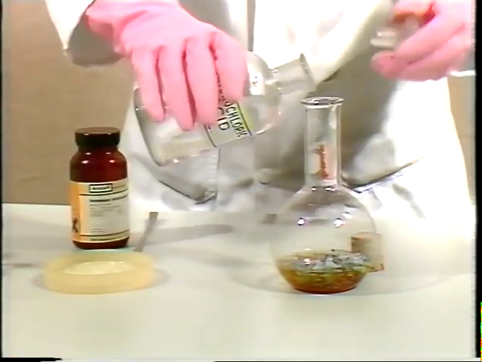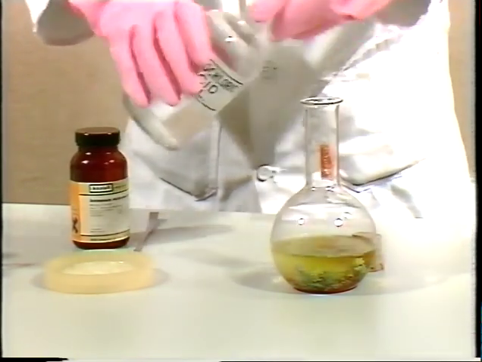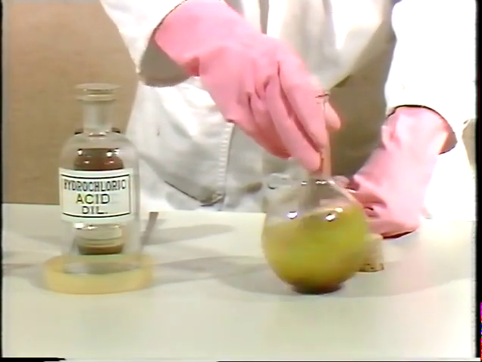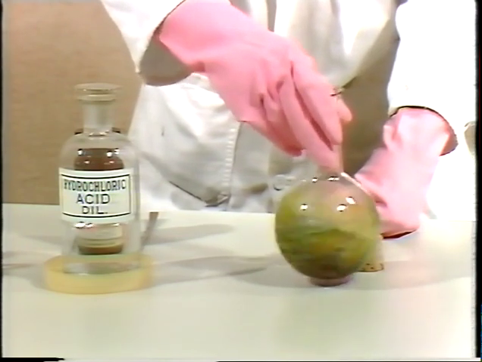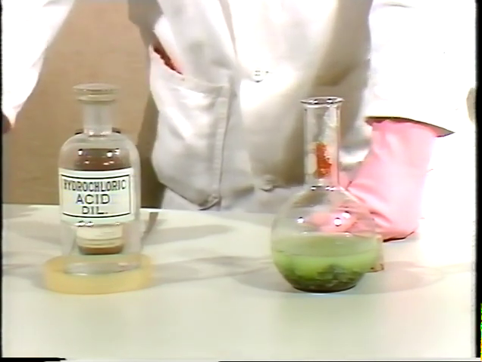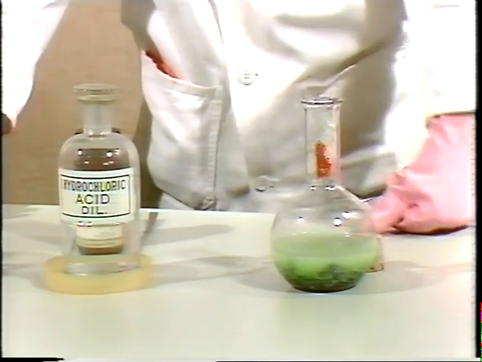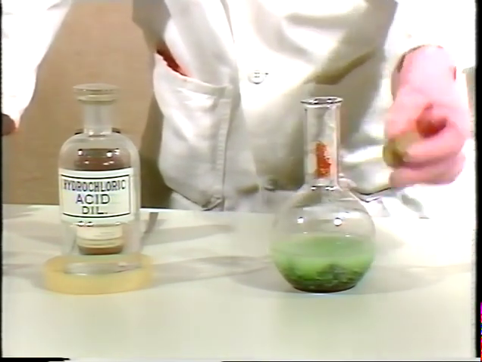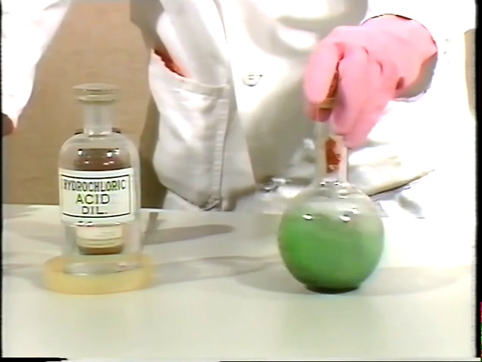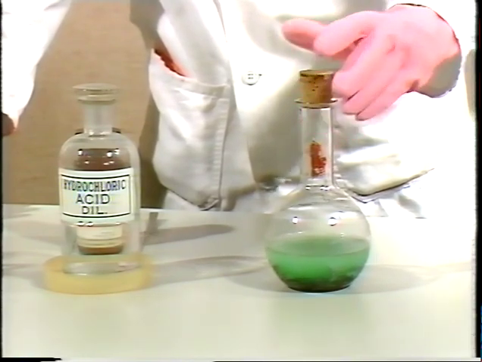I'm now going to add more acid so that the zinc begins to dissolve and we begin the reduction process. You can see that as the zinc begins to dissolve, the colour is changing from orange to a green colour, which is a mixture of orange and blue, because in a few moments' time this solution will be blue. I'll cover it loosely with a cork to let the hydrogen out, but to keep some air from going in and oxidizing the vanadium solutions.